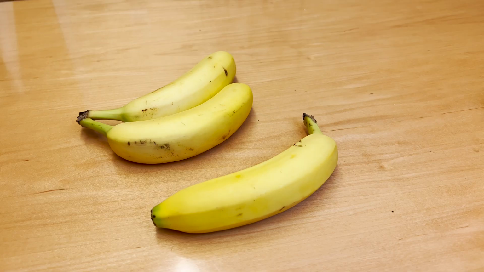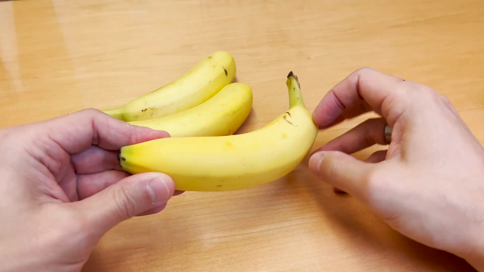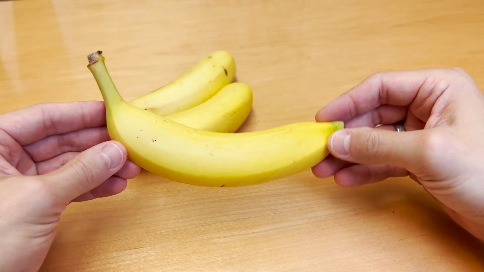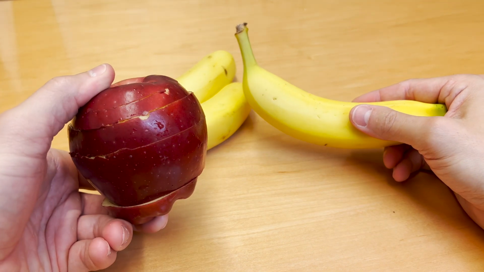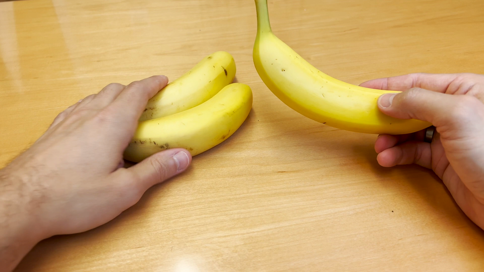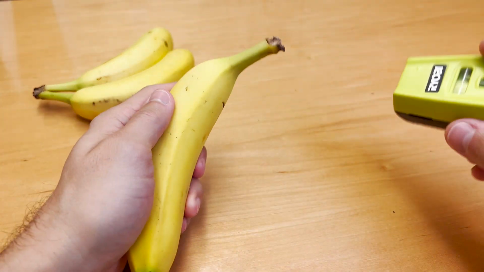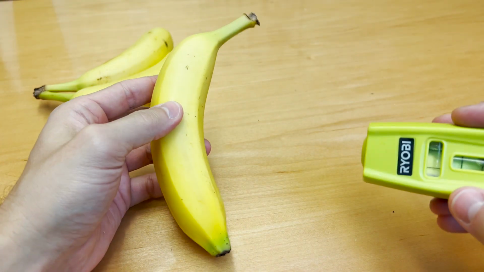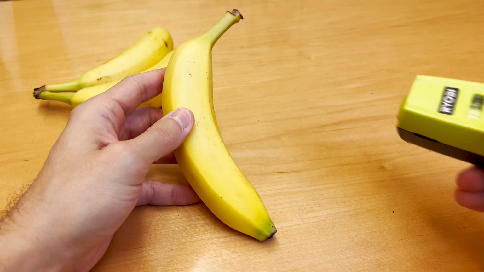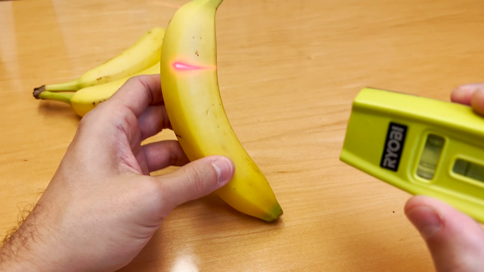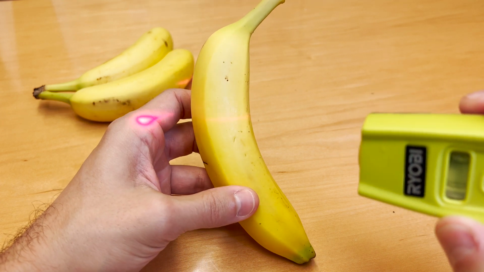Okay, so to further demonstrate this, we're going to use an object that has a more complex shape, like the banana, compared to the apple. So for the banana, going back to our laser line, we can make cuts through different orientations. So we can make cuts to the banana up and down like this.